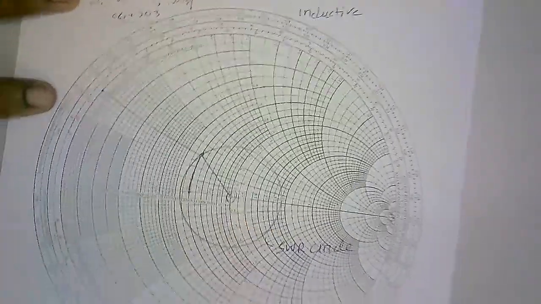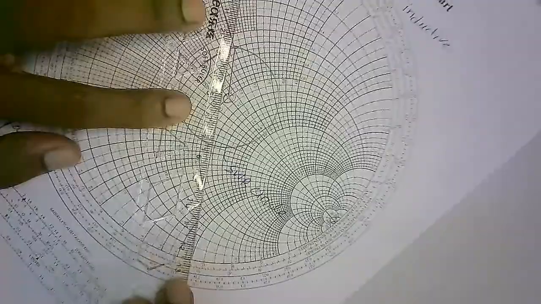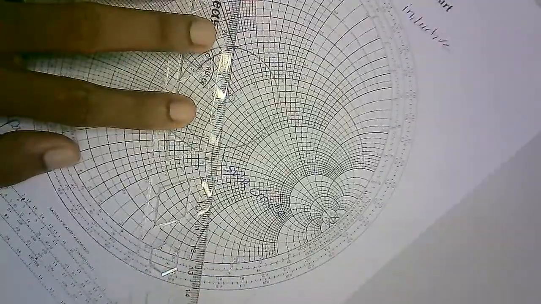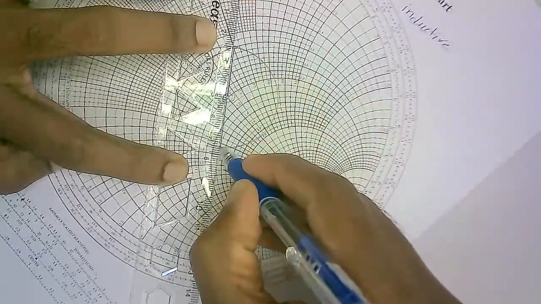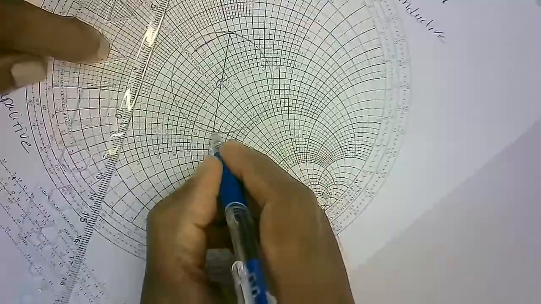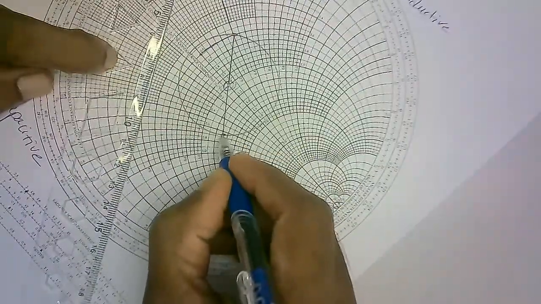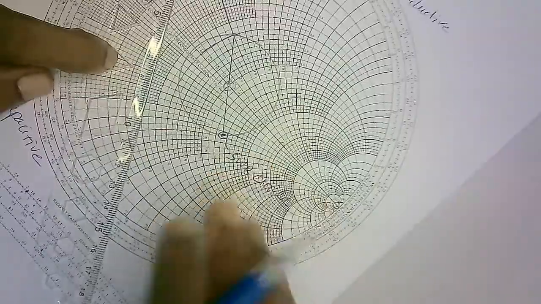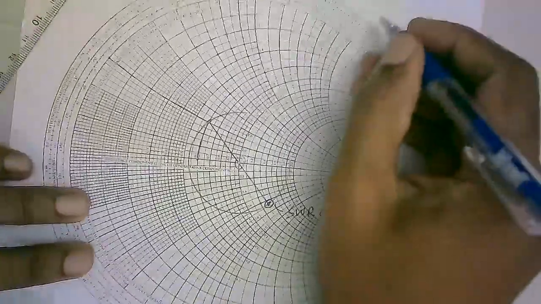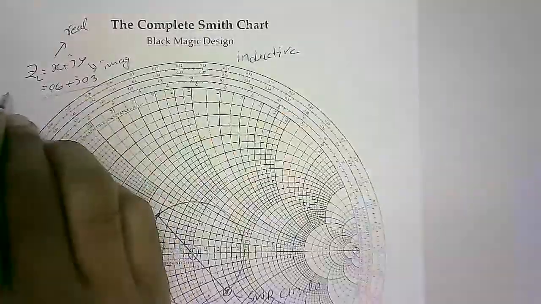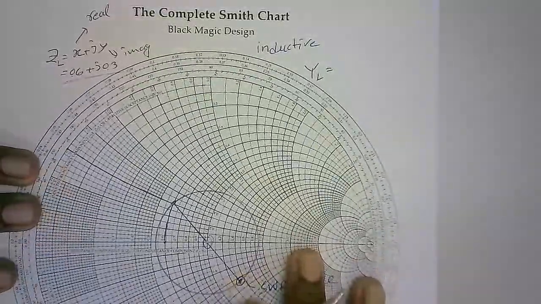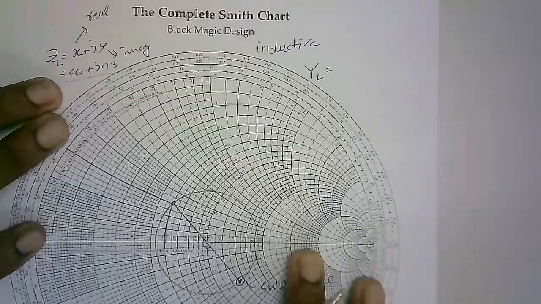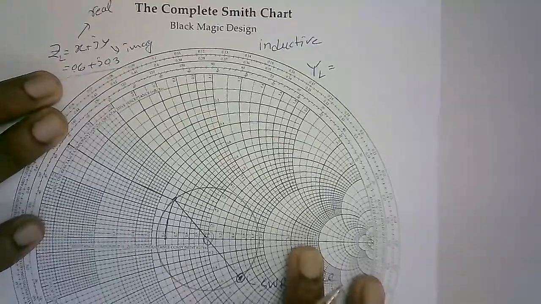You can calculate your admittance. How? You just take this value, sorry, you keep this, and in the circle you draw an intersect just opposite of this circle on that point. Now the value of this point will represent your Y. If ZL, then YL will be the admittance, isn't it?